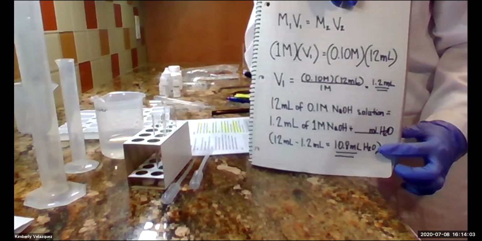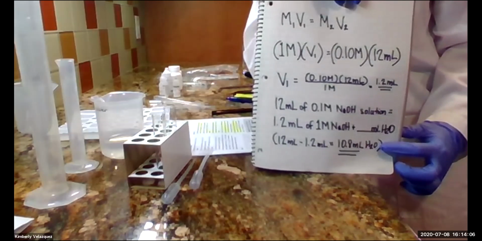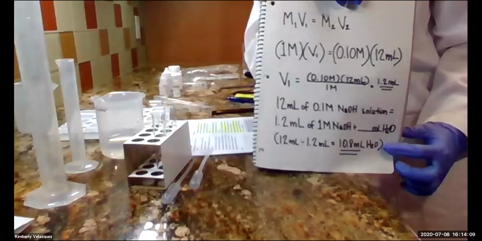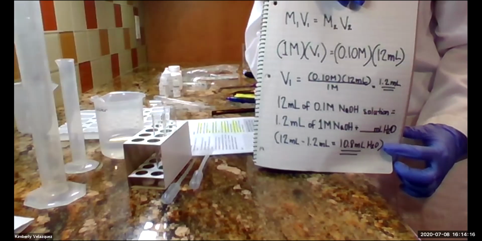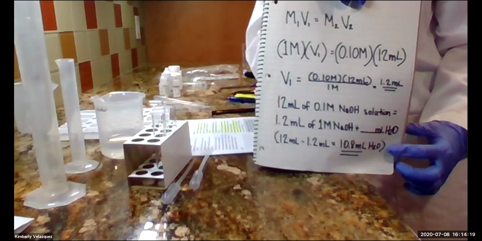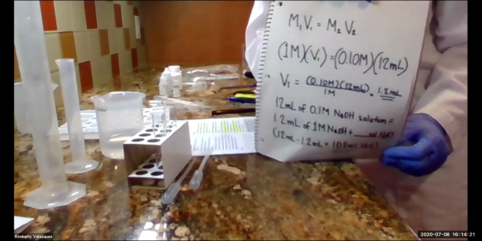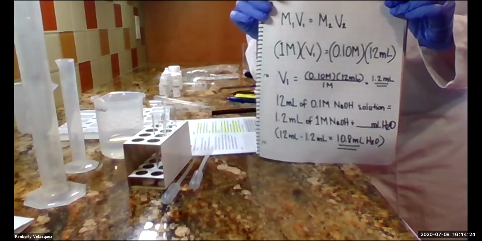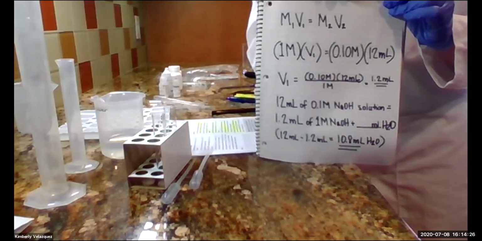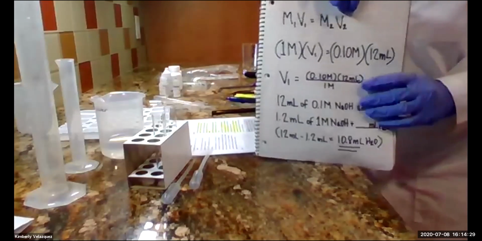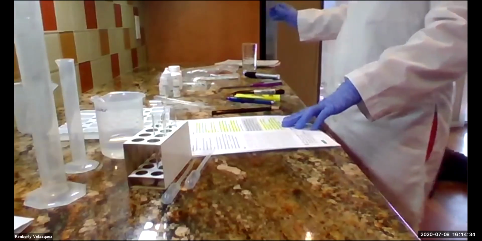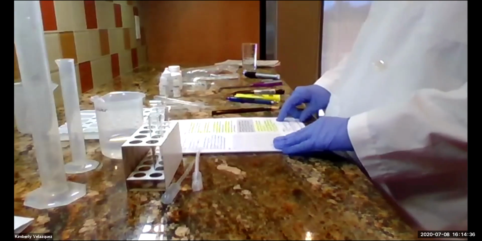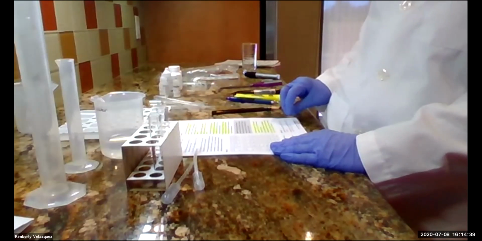Here's the second part of the equation. I'm going to be adding 10.8 mils of water to my 1.2 mils of sodium hydroxide to get the total solution. I'm actually going to post this calculation on Canvas so you can see this, because it's kind of hard to see right now. You're going to do the same calculation for hydrochloric acid, and it's the same numbers.